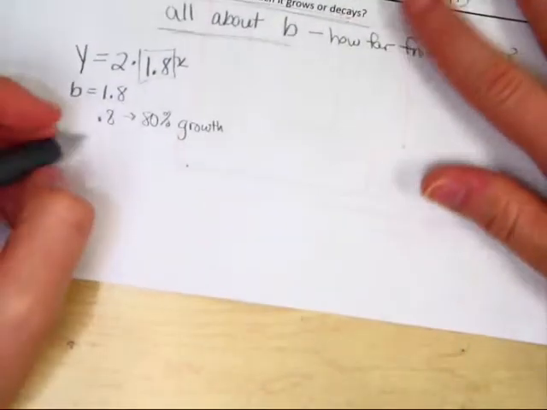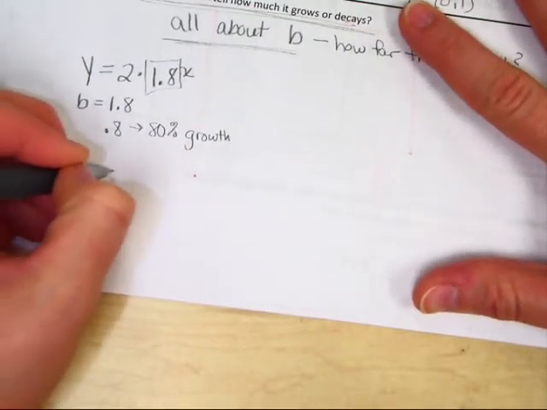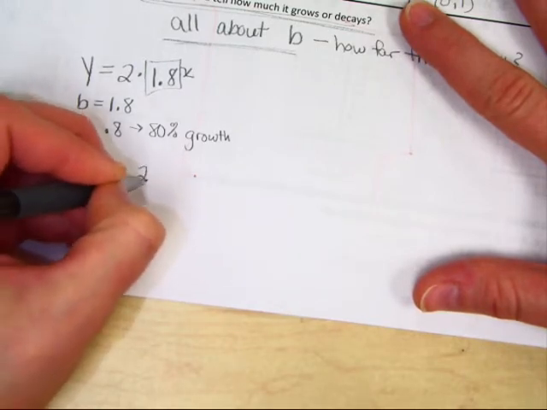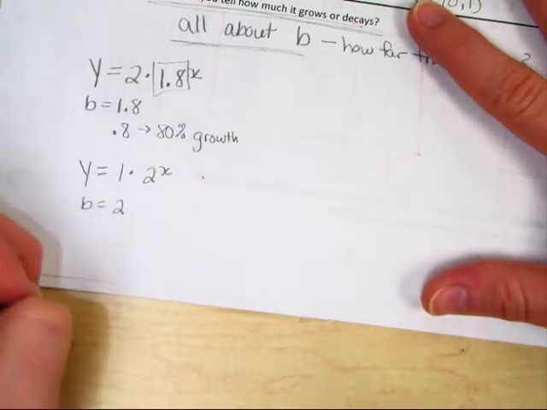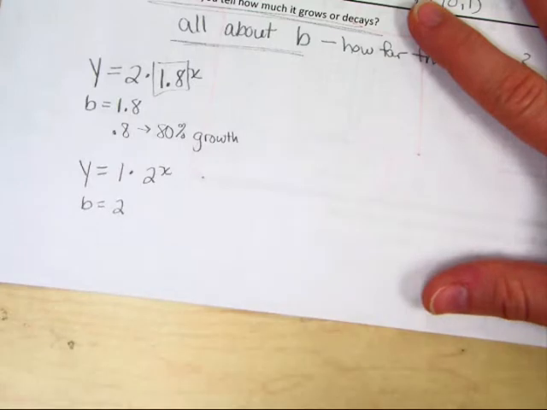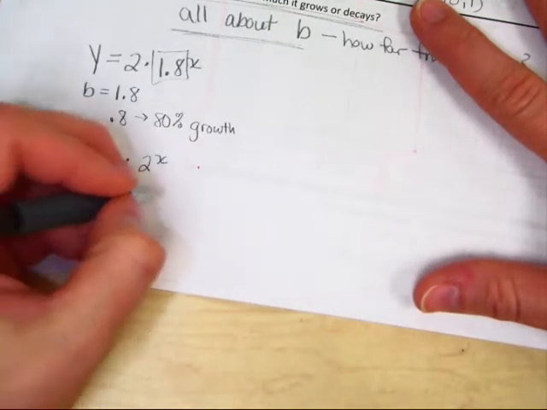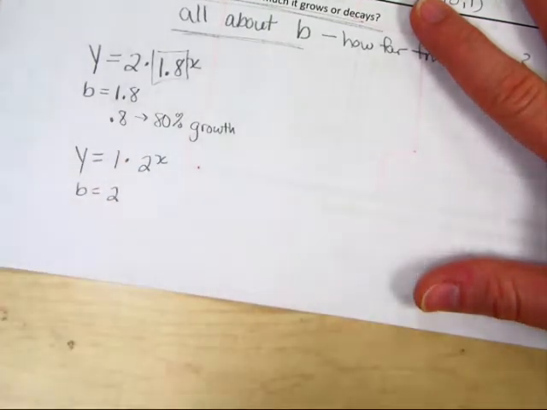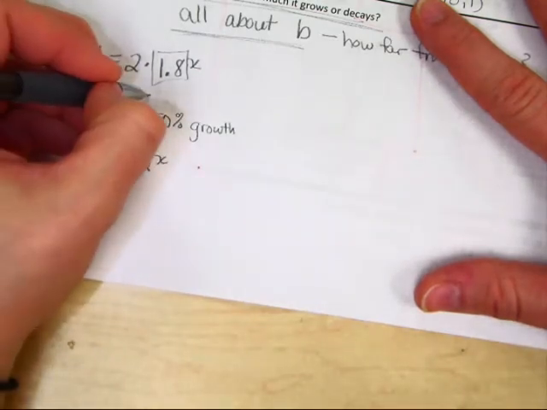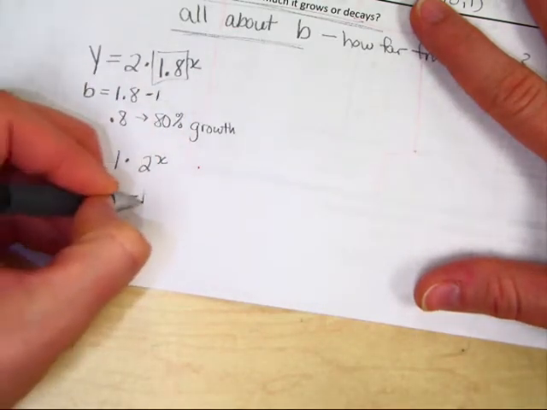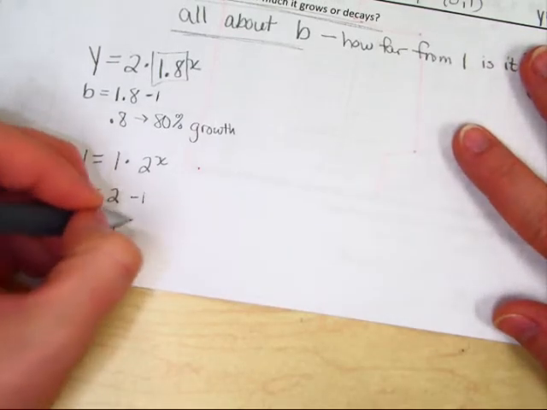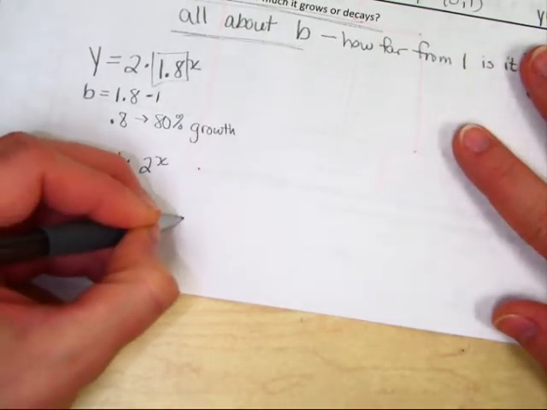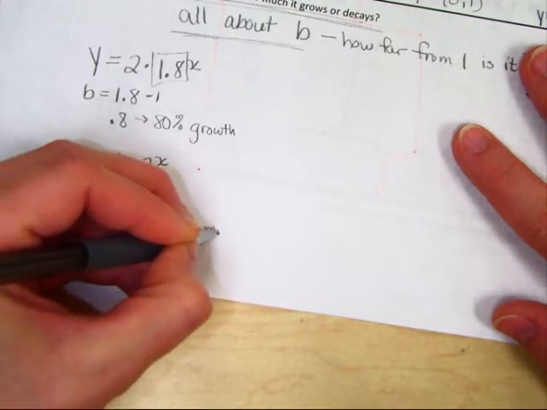Let's try a couple more examples. Let's say y equals 1 times 2 to the x. Well, b is 2. And how far away from 1 is that? So if you do 2 minus 1, that might help you. That equals 1, right? Well, that as a percent is 100%, and it's bigger than 1, so this one's a growth.